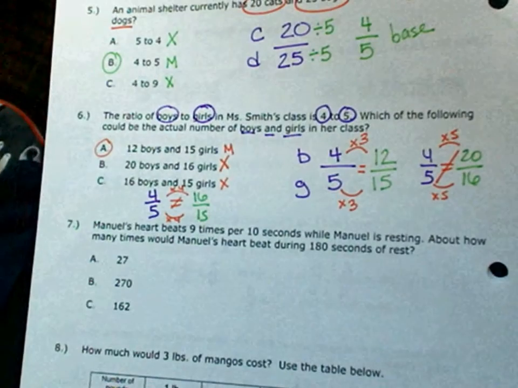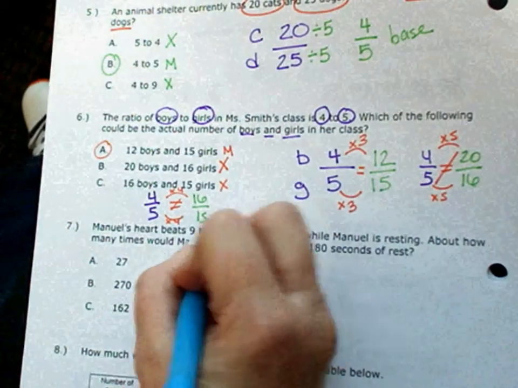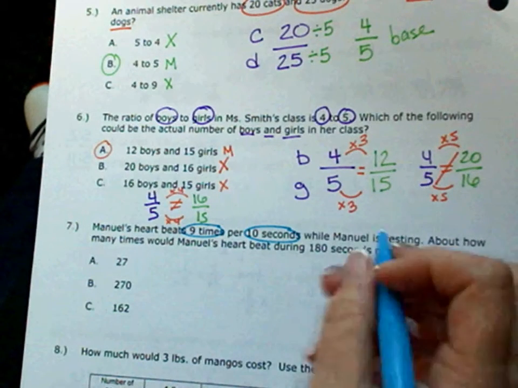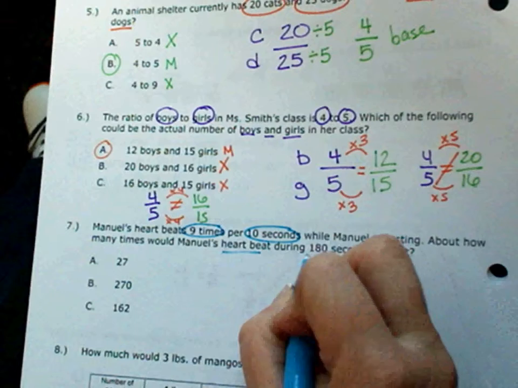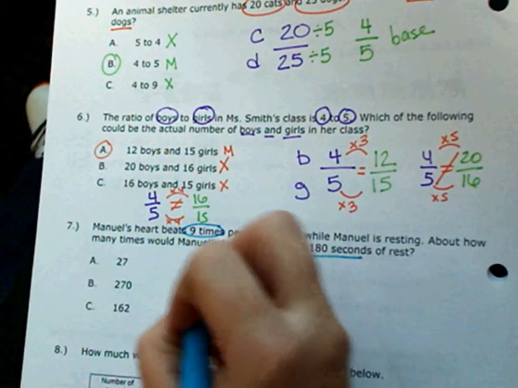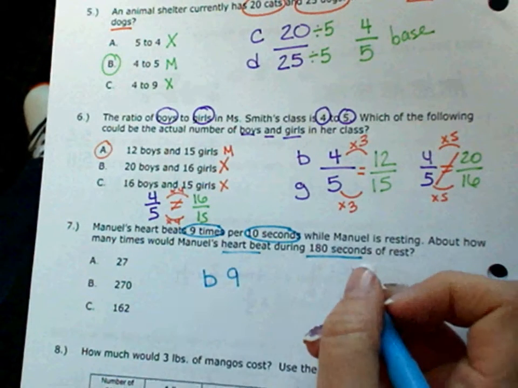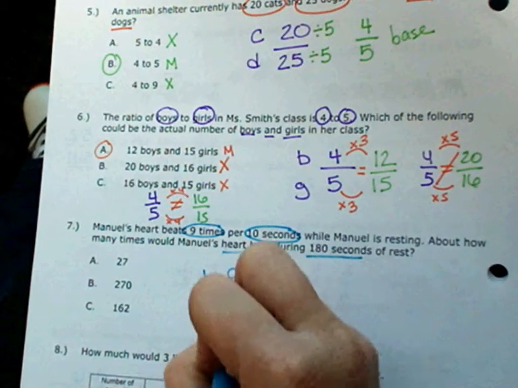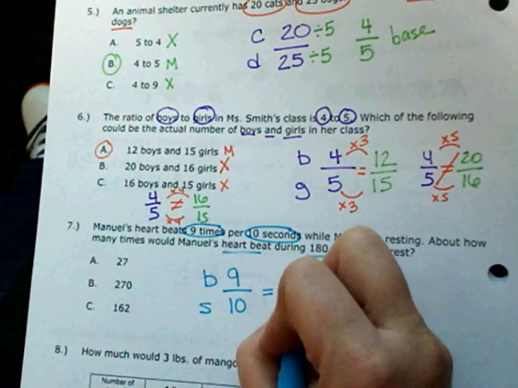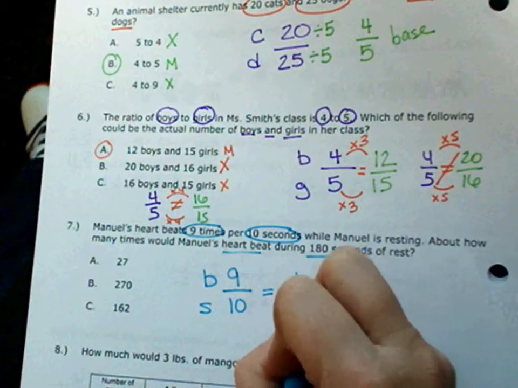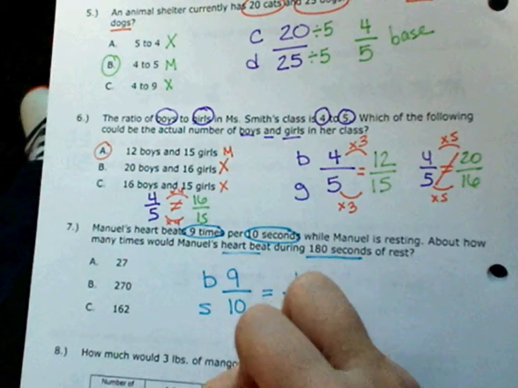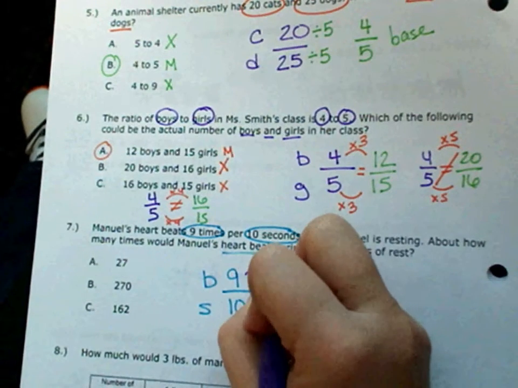Number 7, Manuel's heart beats 9 times per 10 seconds. About how many times would Manuel's heart beat in 180 seconds? So what I read first, I write first. It beats 9 times in 10 seconds. How many times does his heart beat in 180 seconds? Find your scale factor, times 18. Whatever I do to the bottom, I do to the top.